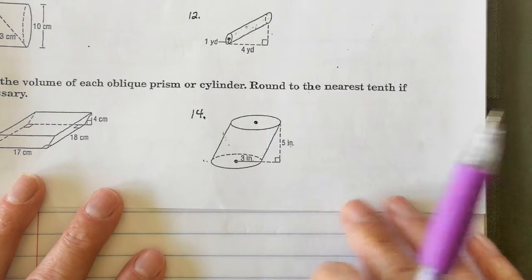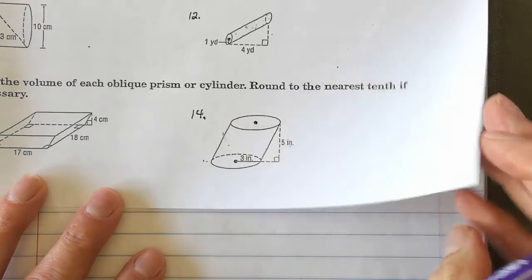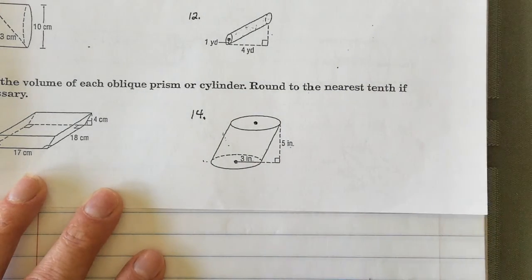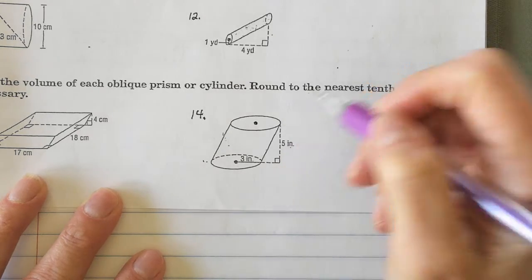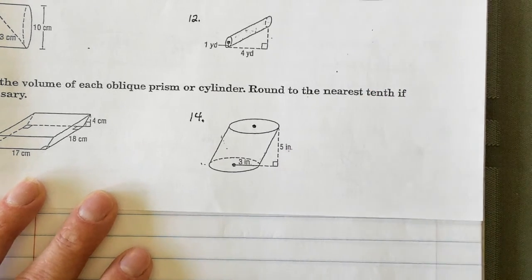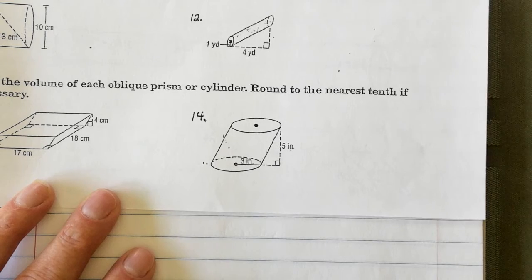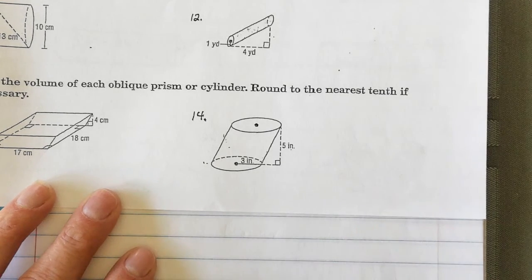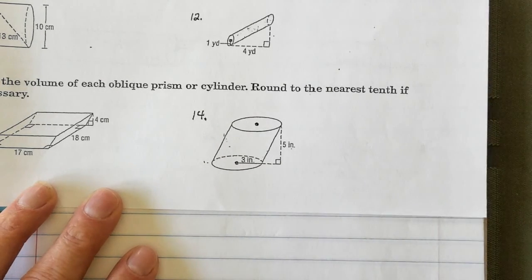Number 14, definitely we need to take a look at this guy. Sorry, I was taking a peek at the other side. I see a figure on the back side. This one is a little bit weird. Notice how it's a cylinder on a slant. I'm not sure what we would slant, but we could. If you guys have ever played with a slinky and you slant it, maybe that's how we could think of this. I don't know if you know what slinkies are. I guess maybe that makes me old.